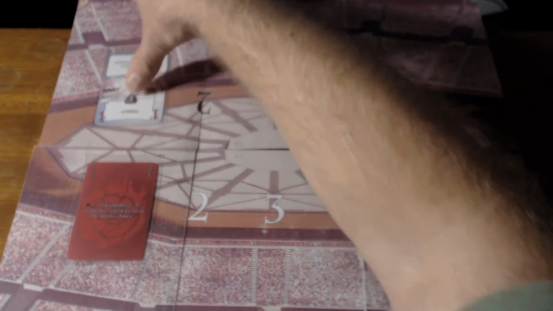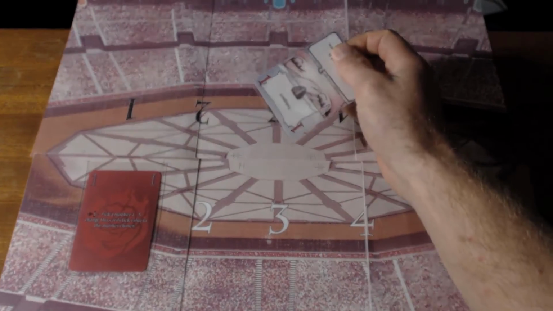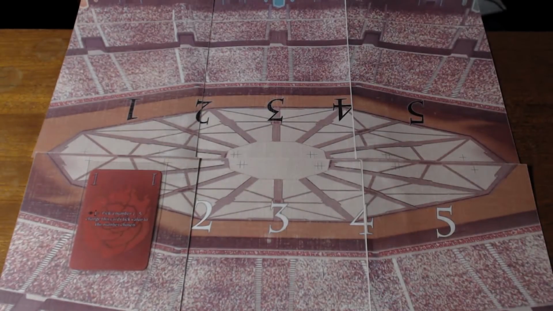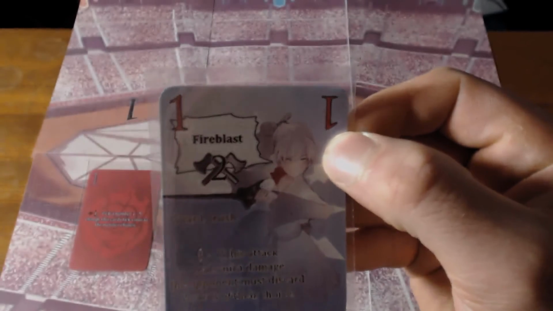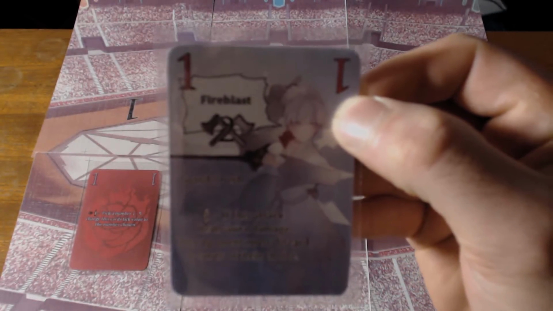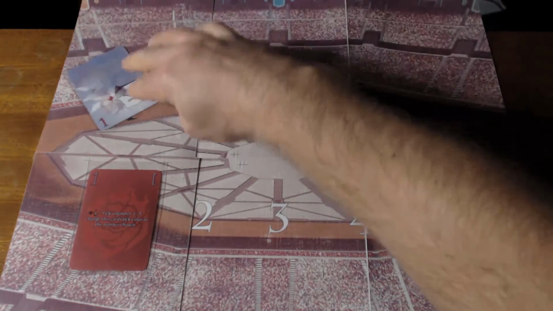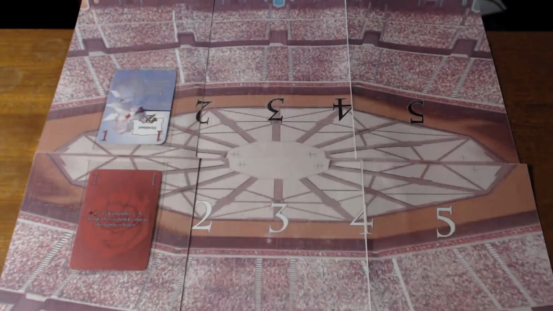Let's go over what else might happen. So instead of playing a defense card, let's say Weiss played a 1 tick value attack card, so it'd be revealed there.